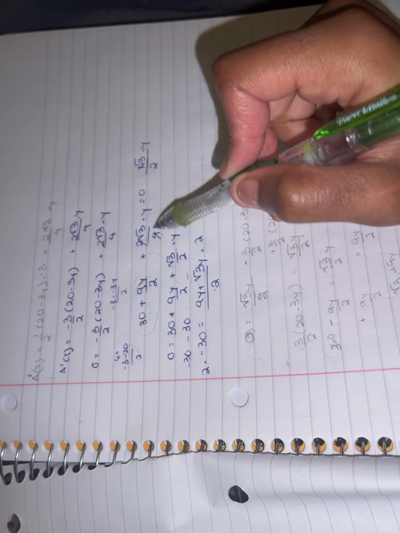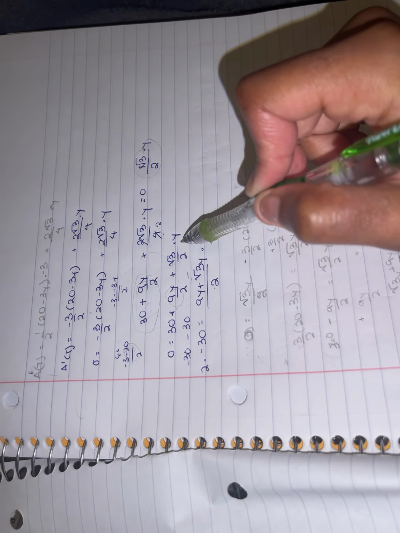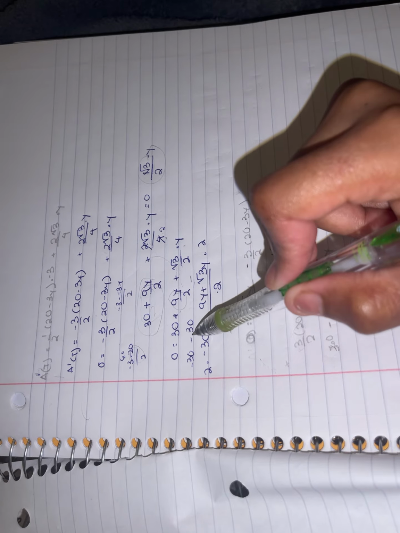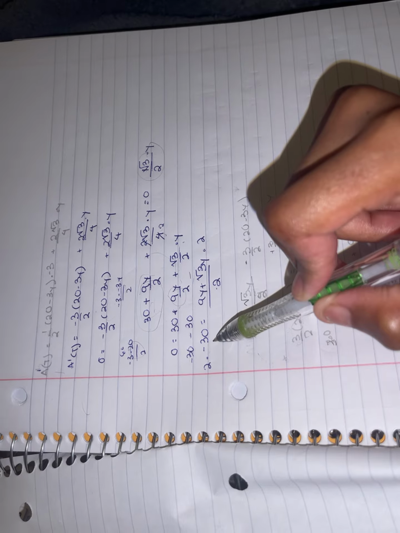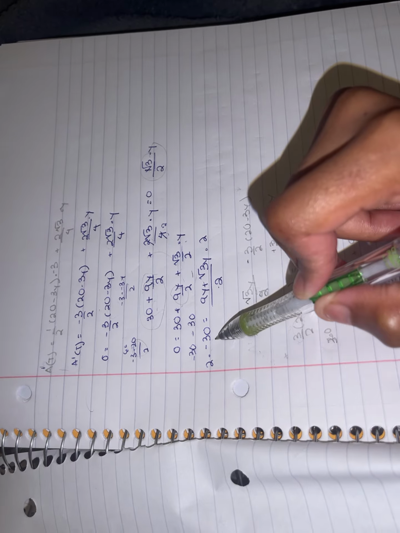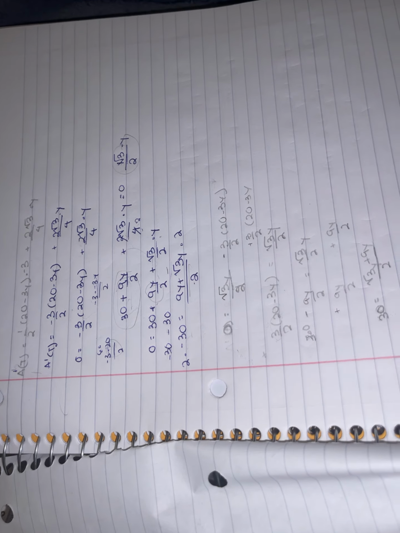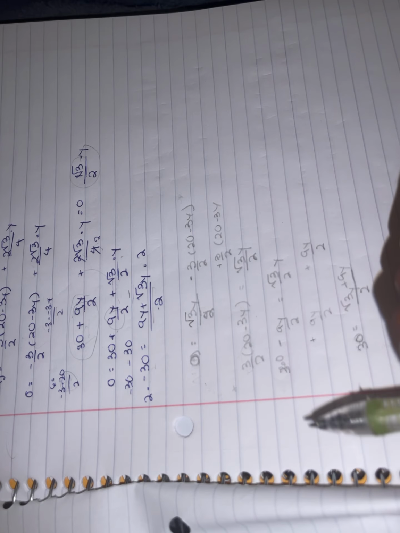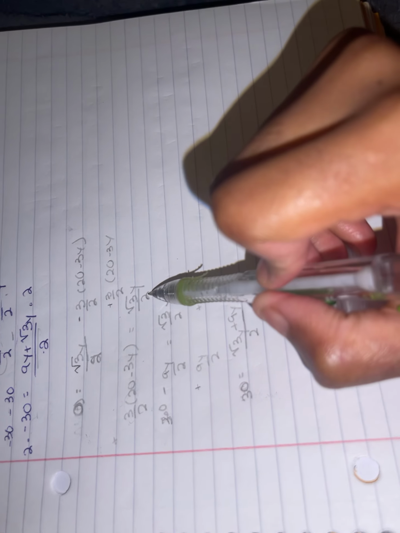And then this is what I ended up with. And then I have 30 plus that plus this. And then is that it? I decided to subtract 30 here. I'm trying to solve. Anyway, I'm just confusing myself here, so I'll stick to this. This is the correct steps for the math.